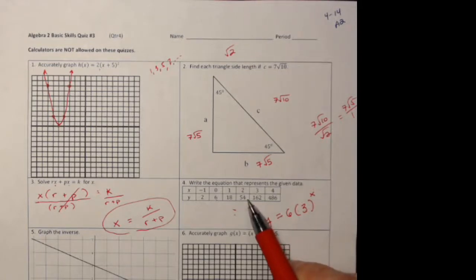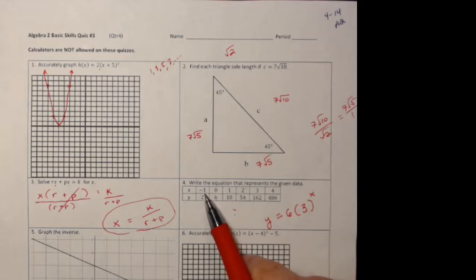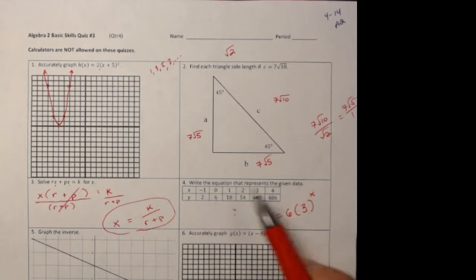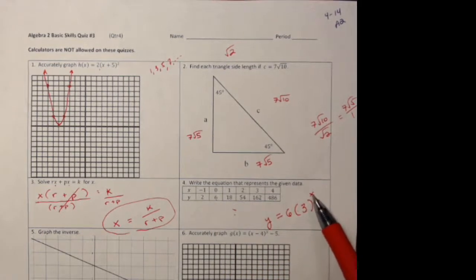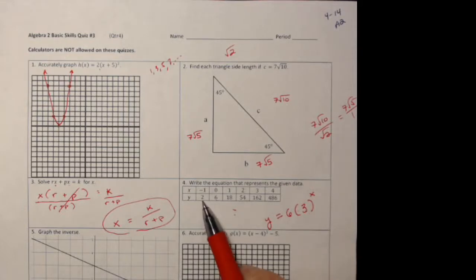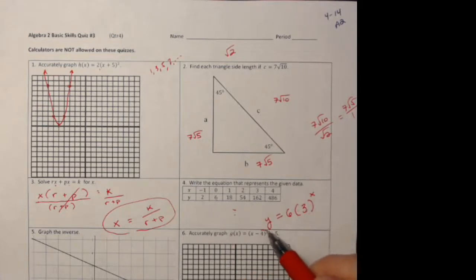It worked. Let's get a little tricky here. Let's plug in a negative 1. 3 to the negative 1 power. That's the reciprocal, so that's 1/3. 6 times 1/3 is 2, and it worked. Okay, so that's your way of checking that answer.